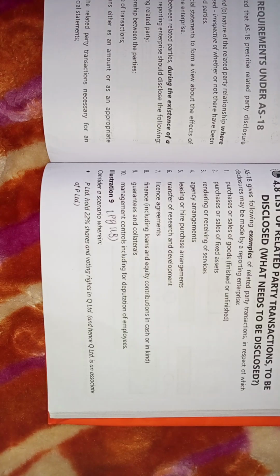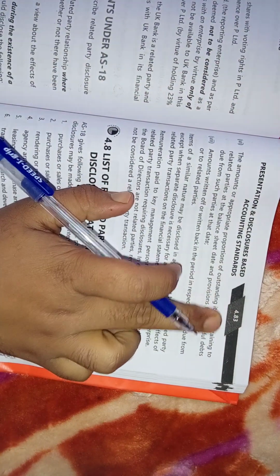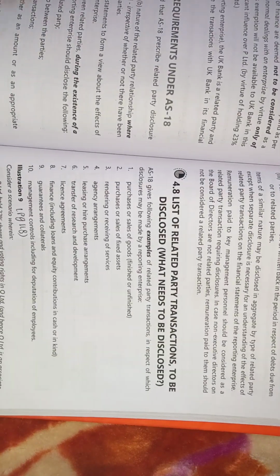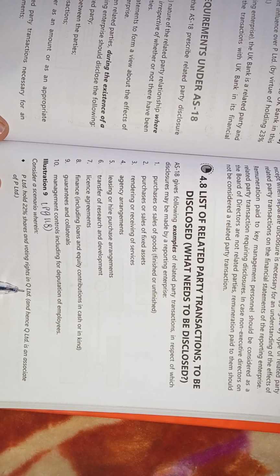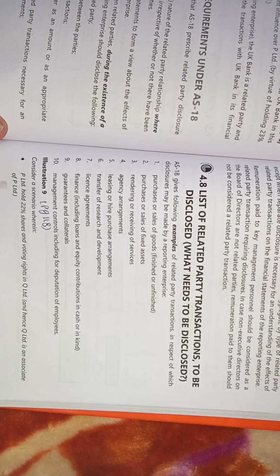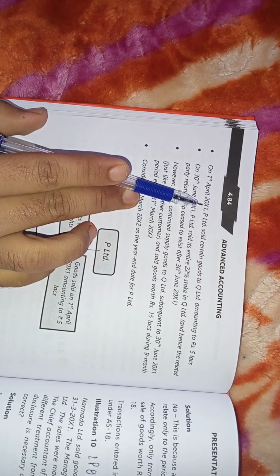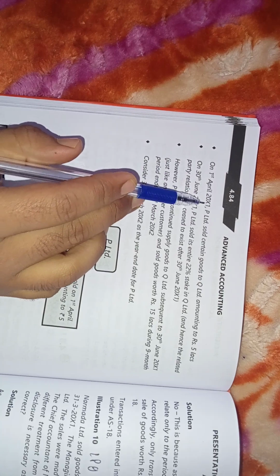Illustration number 9, on page 4.83 of your study mat: P Limited holds 22% shares and voting rights in Q Limited, and hence Q Limited is an associate of P Limited. On 1 April 2021, P Limited sold certain goods to Q Limited amounting to 5 lakh rupees.